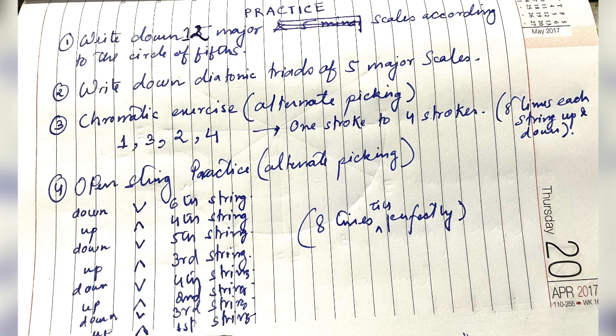Fourth practice is the open string practice. That has already been shown. The 6th, 4th, 5th, 3rd, 4th, 2nd, 3rd, 1st. Down, up, down, up, down, up, down, up. This has to be repeated 8 times. If you fail on the 7th time, start from the 1st again. Okay.